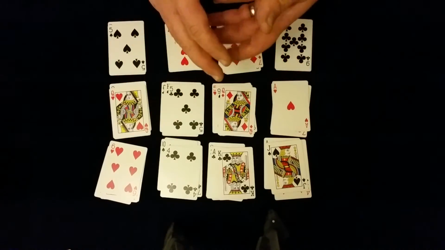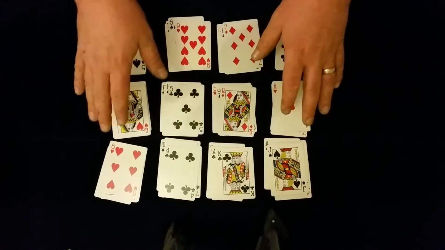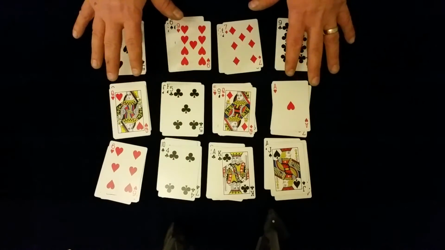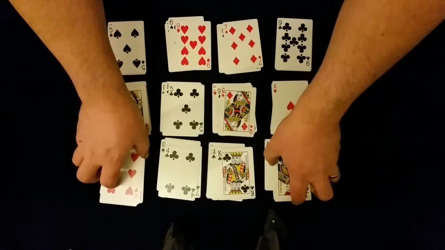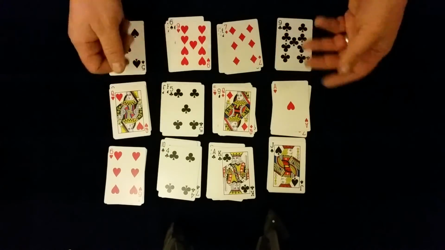So once they've done that, if you prefer to have the card land face up on top of one of the face-up packets, which I think is probably the way to go when you're first starting out with this effect, it's just easier to see the cards and everything.